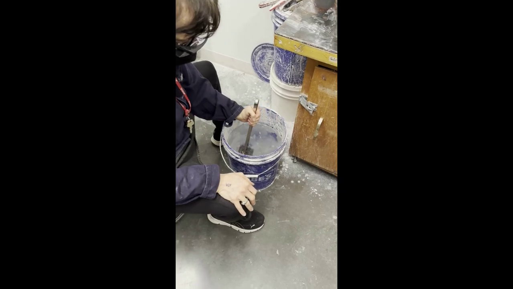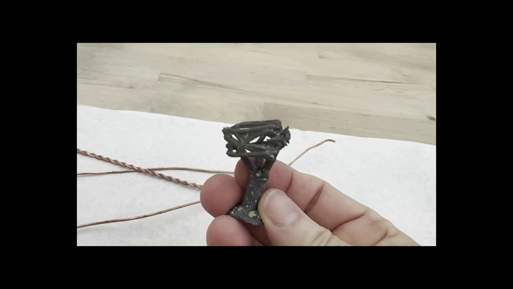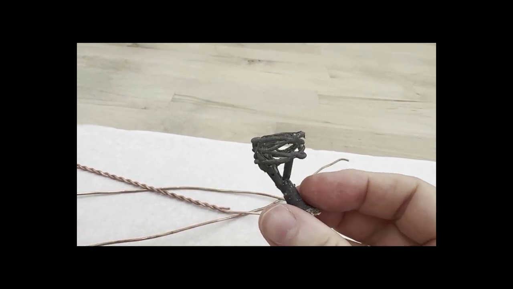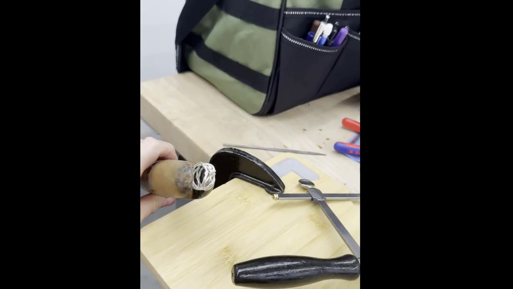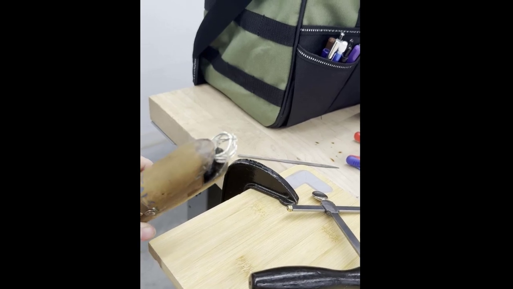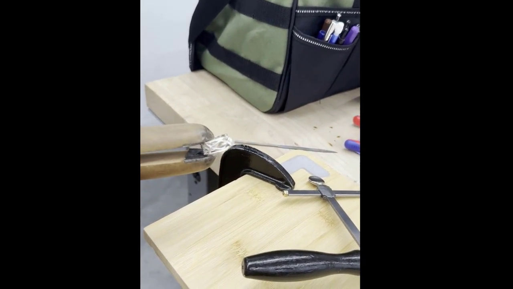This one's been sitting for a while. That is the ring when I removed all the investment. And after I filed away all the extra pieces and polished it, that's the final product. And there you have it.